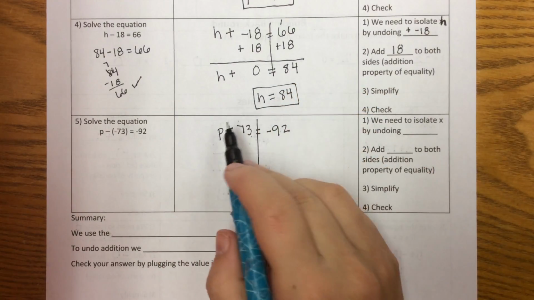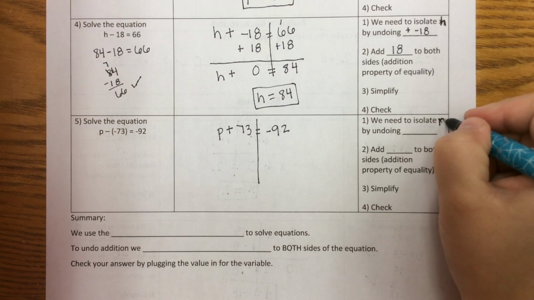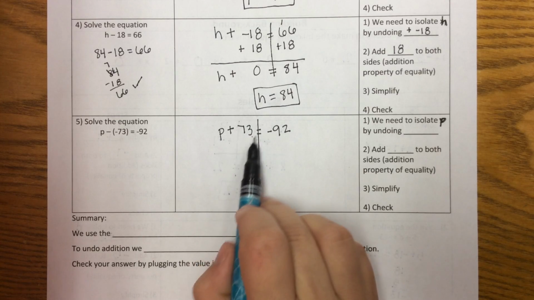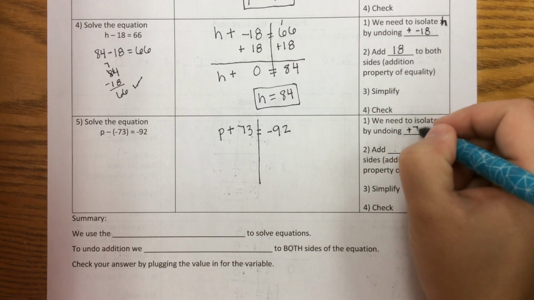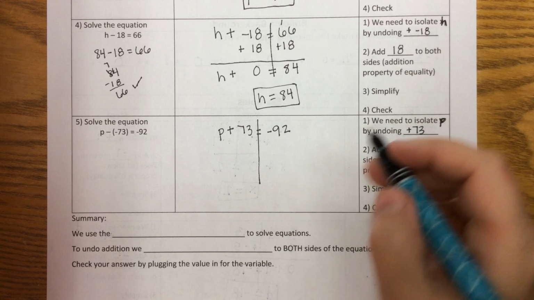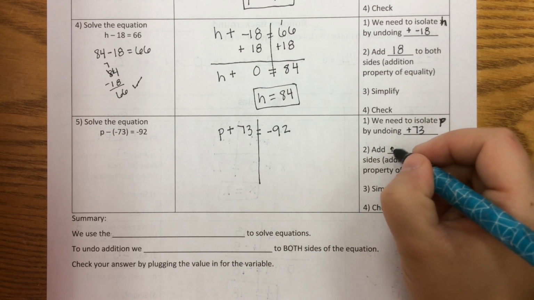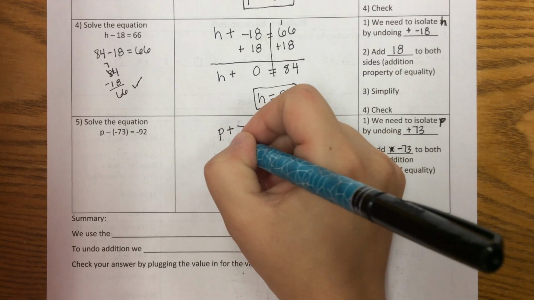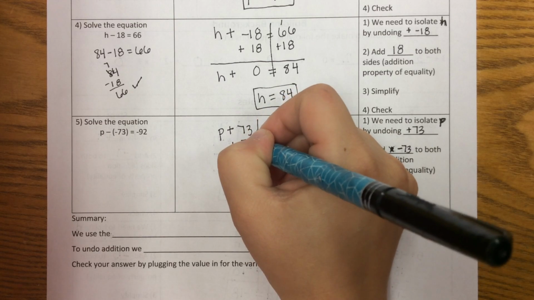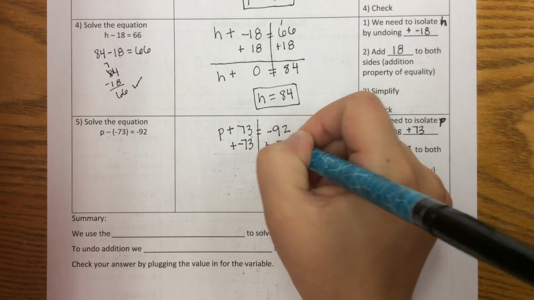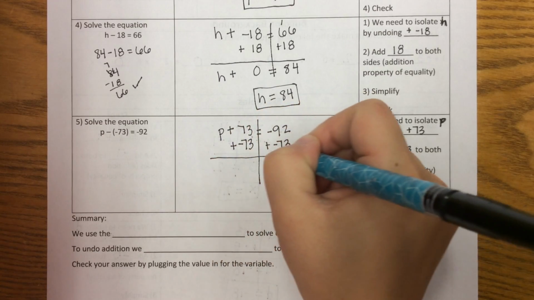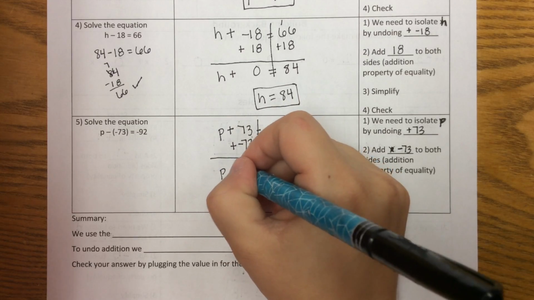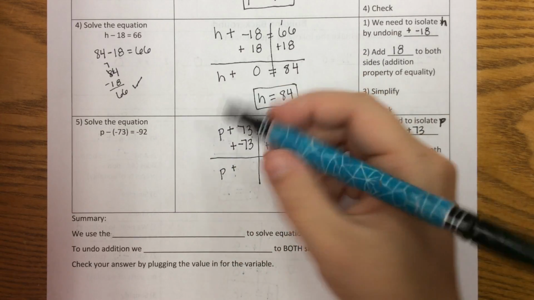I'm going to draw my line. And here again, it's a p, not an x. I just copied and pasted that. By undoing the adding 73, we don't want that there. So to undo adding 73, we're going to add a negative 73 to both sides. So I'm going to put it right under that 73. So add negative 73. Okay, drop down the p. Plus 73 plus negative 73 is 0.